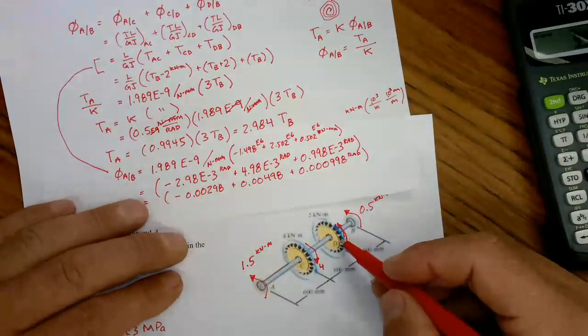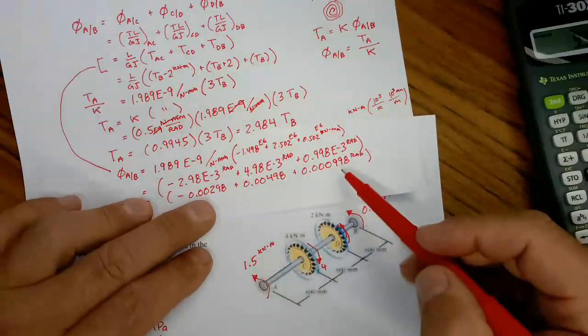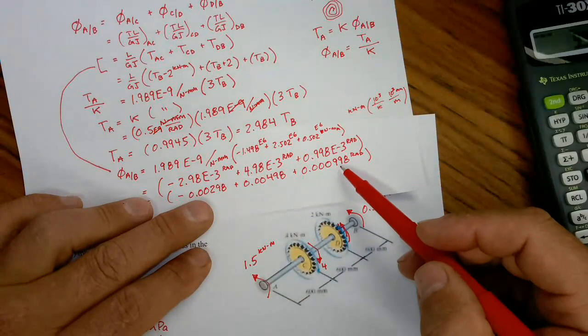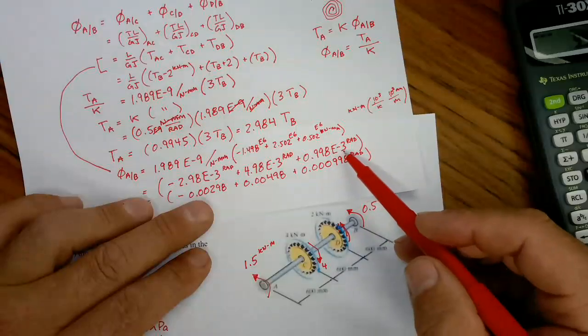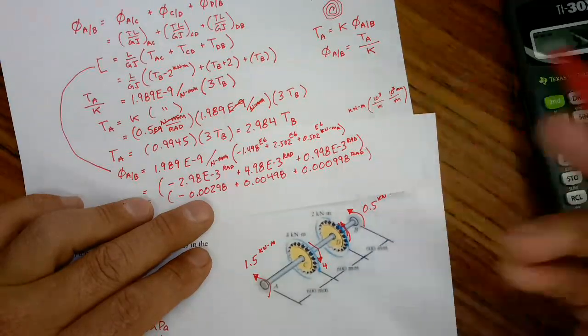This gear rotates, starting at that end, 0.998 E minus 3 radians.